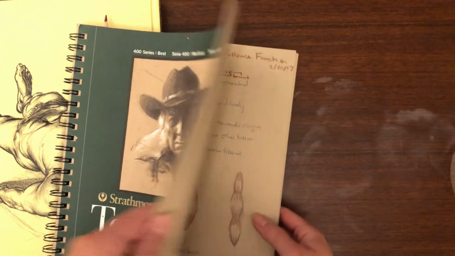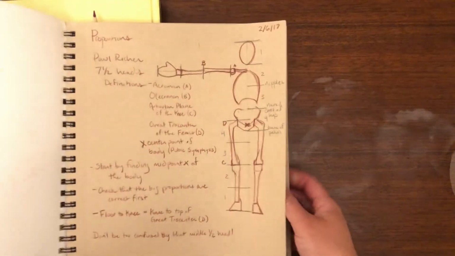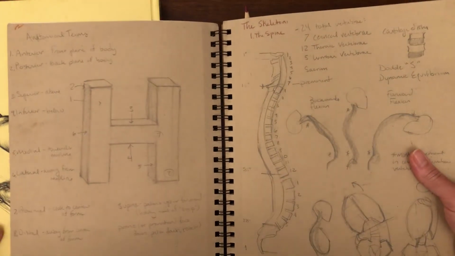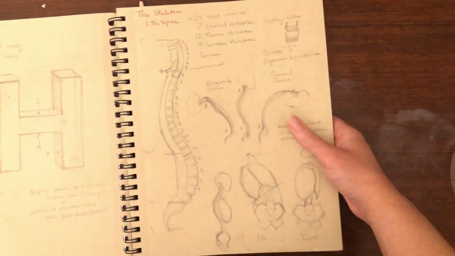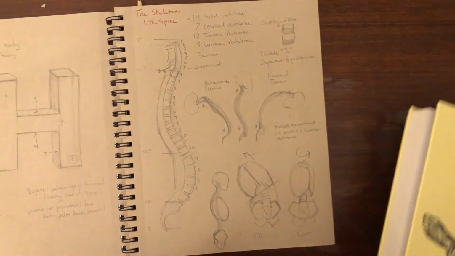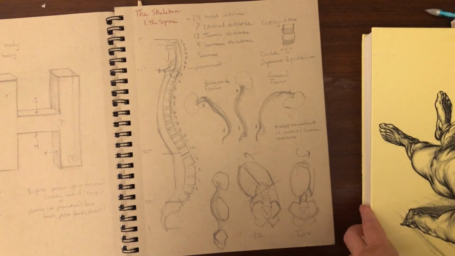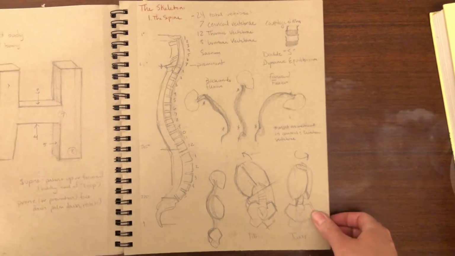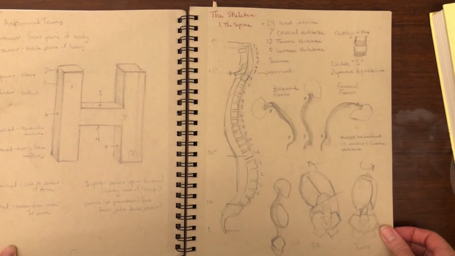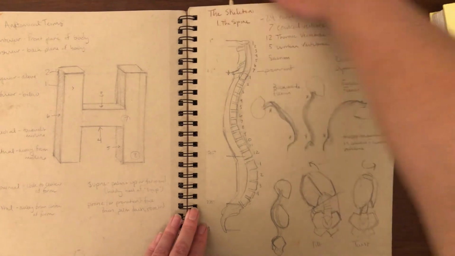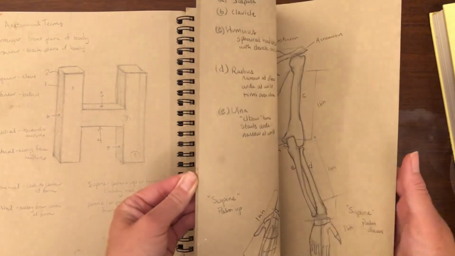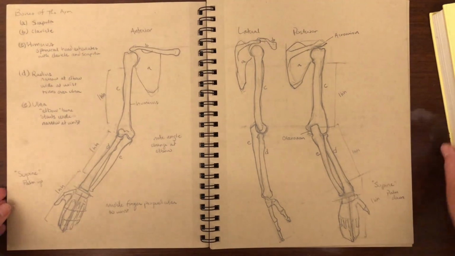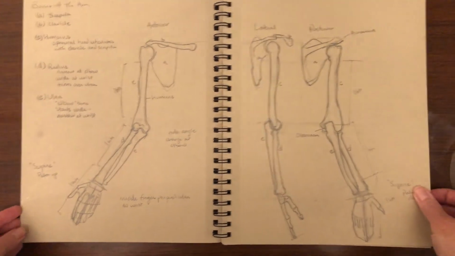Your sketchbook is going to follow a similar sequence. We're going to begin with information about anatomical terms. I'm going to talk about the individual parts of the skeleton, including beginning with the spine. We'll look at views of collections of bones or parts of bones.